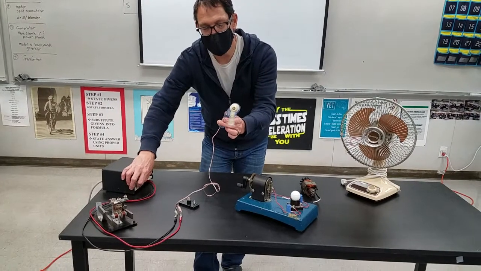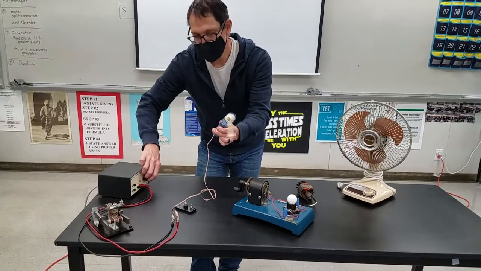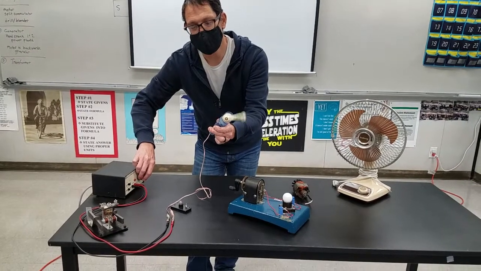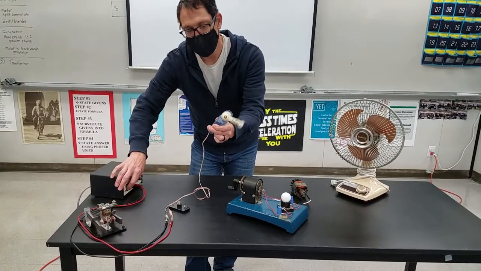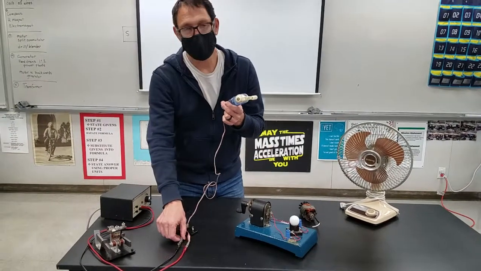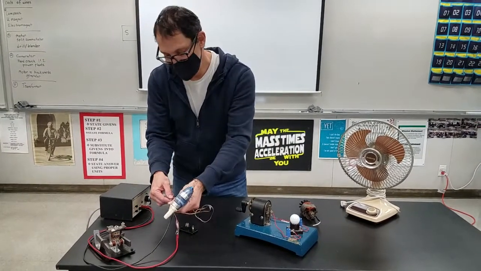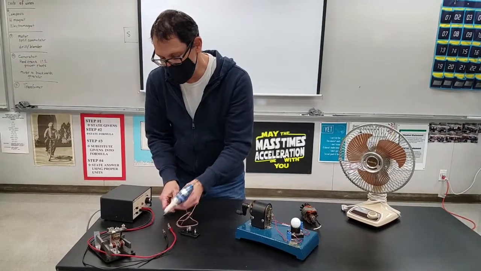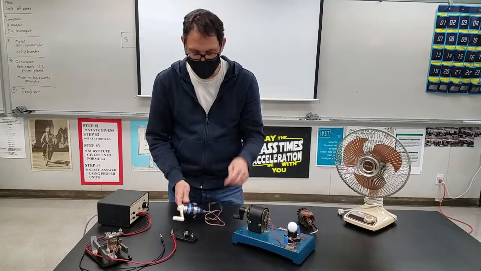So I turn this on. Less voltage, more voltage. Now suddenly, I took a generator and I turned it into a motor, right? Showing that they are not different. They are one and the same, right? They have all the same parts and pieces on the inside.